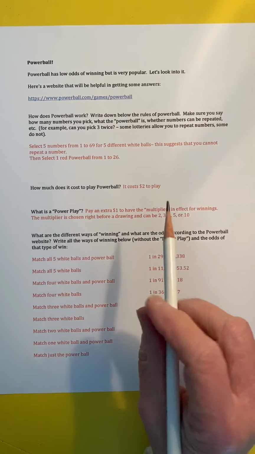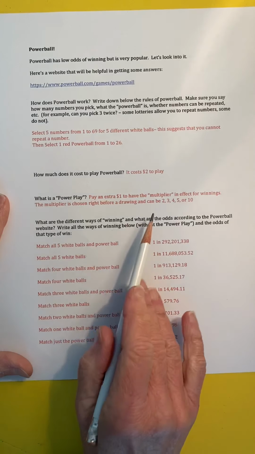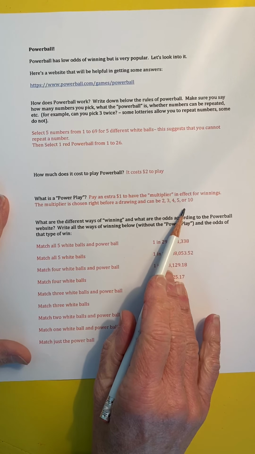is 1 to 26. And that's $2 to do that, which doesn't sound like a lot. Then they say, oh, you can pay an extra $1 to do this multiplier, and the multiplier is chosen at random, supposedly, before the lottery is drawn. So you don't know in advance what the multiplier will be.